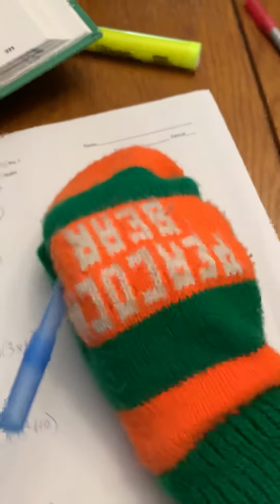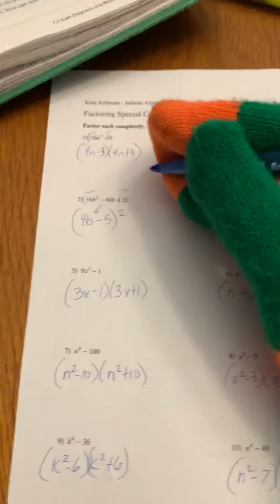Hi, grade 10s. Hope you remembered it's green and orange day. Not too late to go get changed since we're all at home.